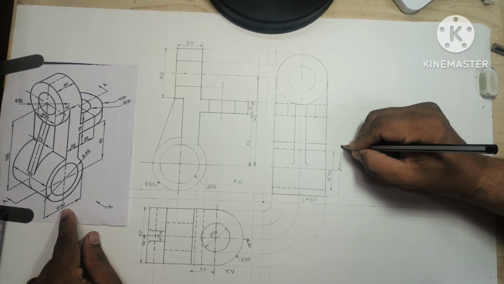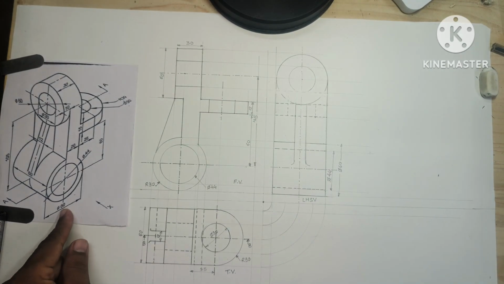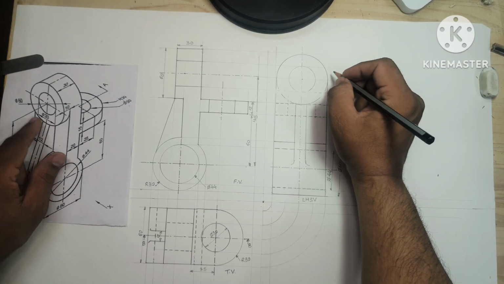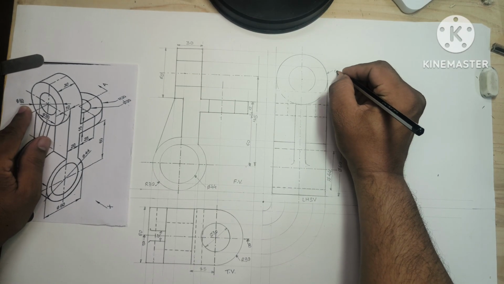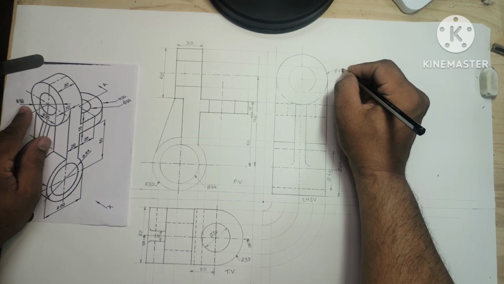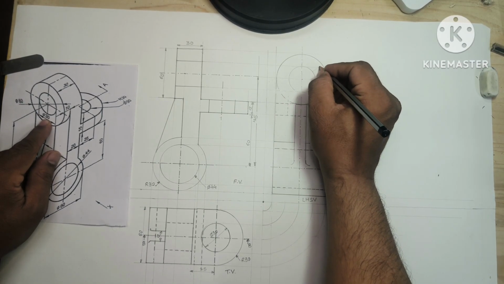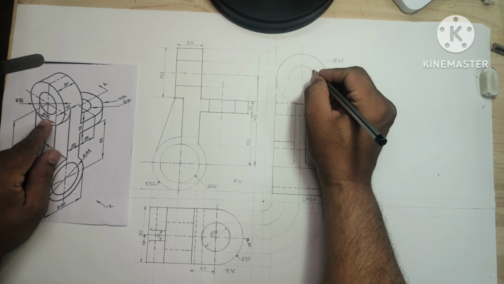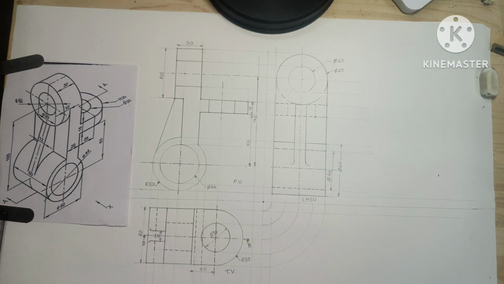That is the outer dimension. This one is phi 60 and phi 30 inner. These are the dimensions.